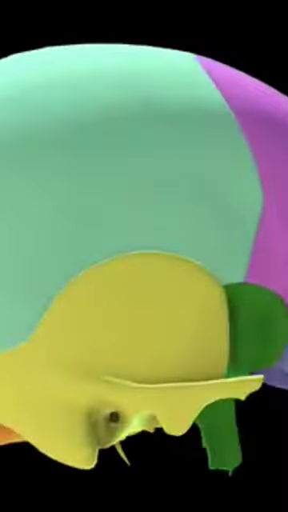The 8 cranial bones include 1 occipital bone, 1 sphenoid bone, 1 ethmoid bone, 1 frontal bone, a pair of parietal bones, and a pair of temporal bones. The occipital bone is found at the back of the skull.